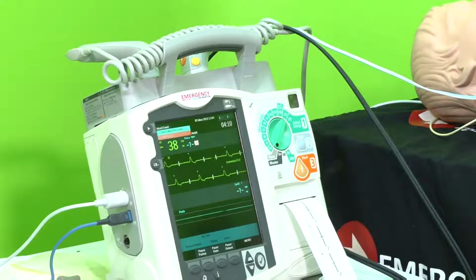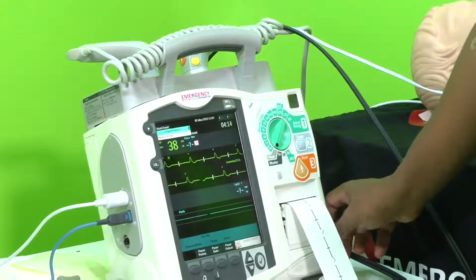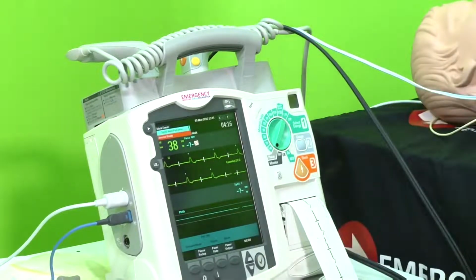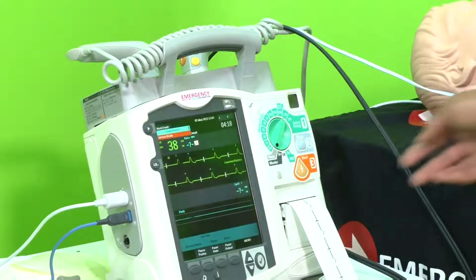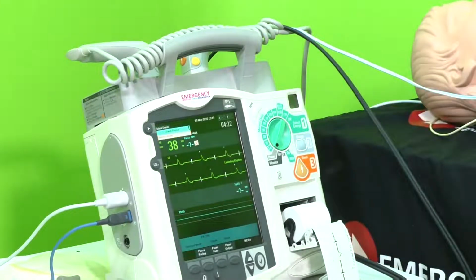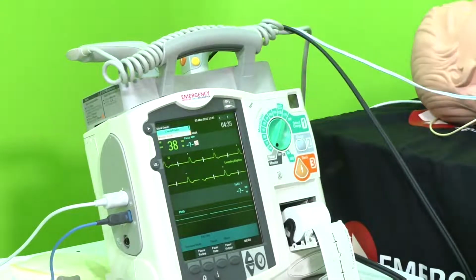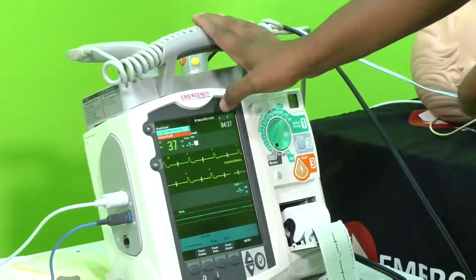So remember, in a bradycardia, the heart rate is extremely slow. I'm just going to reduce that because I want to conserve a bit of our paper. And what you want to do is take over the SA node function in terms of generating rhythm, using pace spikes being delivered by the pacing machine, or the defibrillator in this case. All right, so I've started pacing.